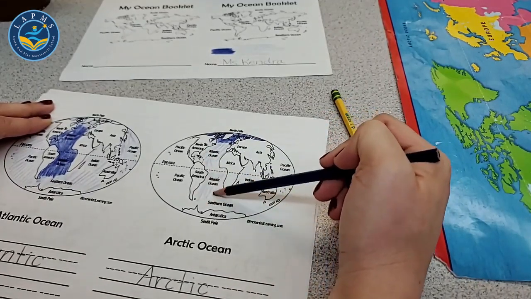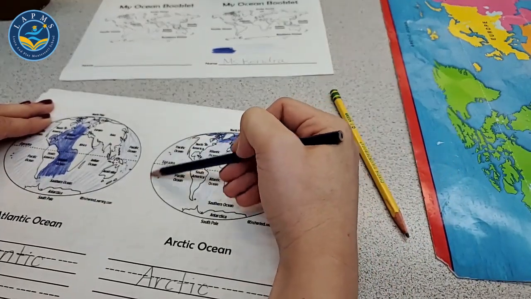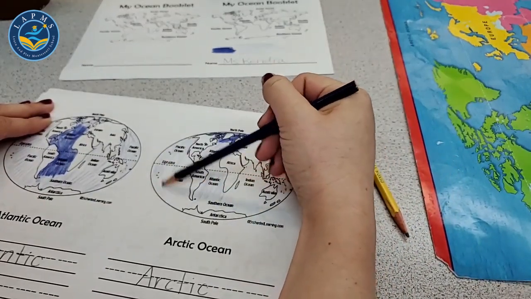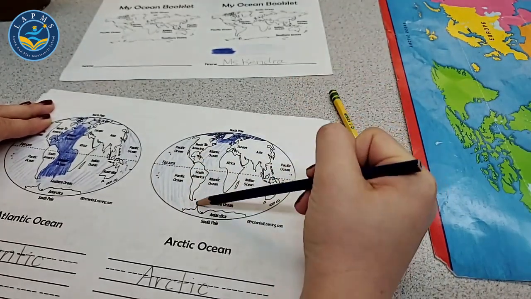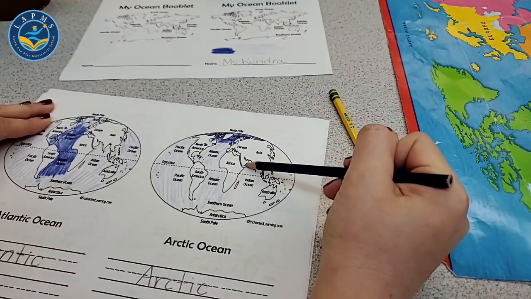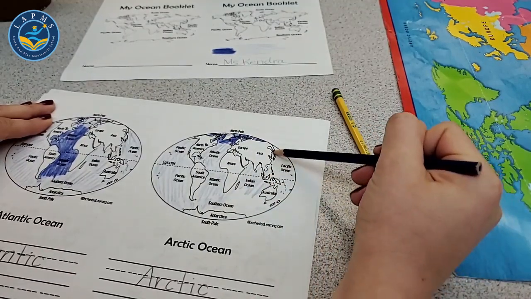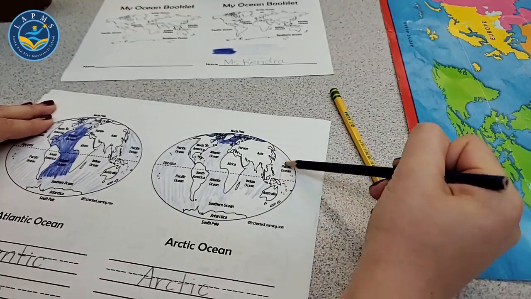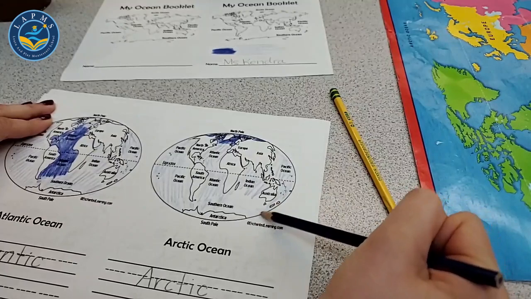All of the oceans can touch each other. But when they're in that space, that's their name. The water might be flowing everywhere. Maybe some Pacific Ocean water floats down, goes to the Southern Ocean. Not sure about the currents.